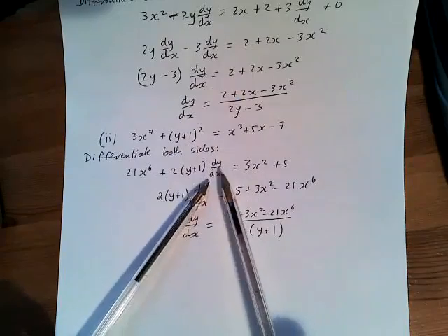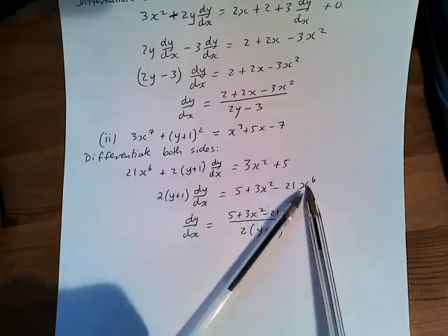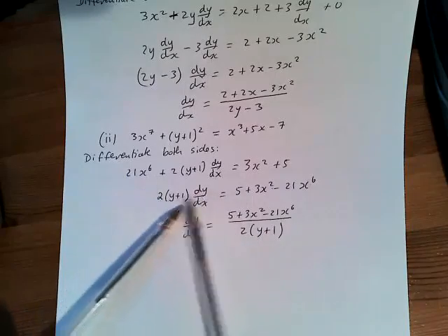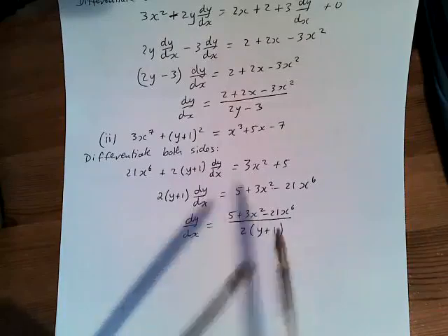This is a little bit easier because we have only one dy dx term, so we subtract 21x to the 6 across. Then we're multiplying dy dx by twice y plus 1, so we divide across by it, and that's our answer. Okay.